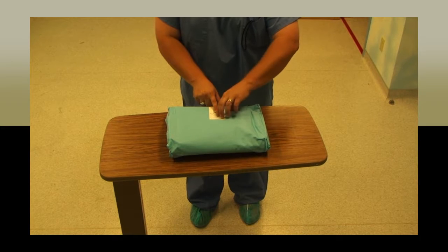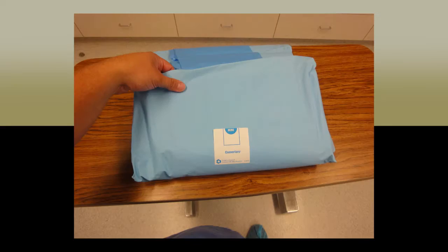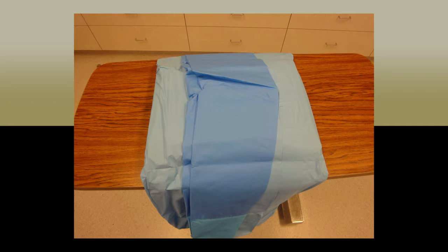Press where the sticker indicates and pull fold 1 with the other hand. Throw fold 1 towards the back of the table. This will expose fold 2 located under fold 1. Without touching any of the dark blue areas of the package, you will place your fingers under fold 2, grip the edge of the fold with your thumb, and pull toward the U, allowing the material to fall to the front of the table. This will expose folds 3 and 4.